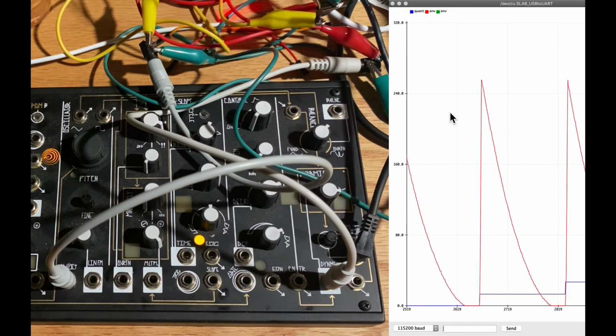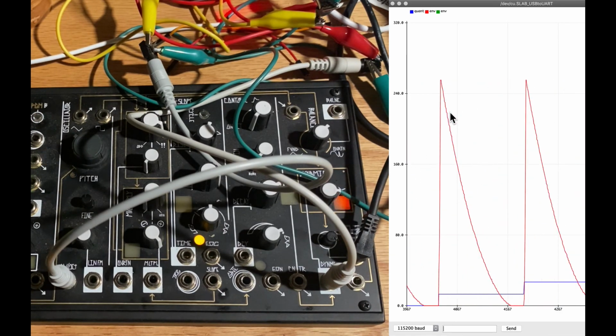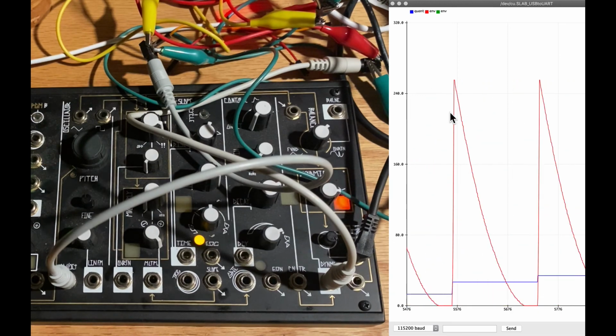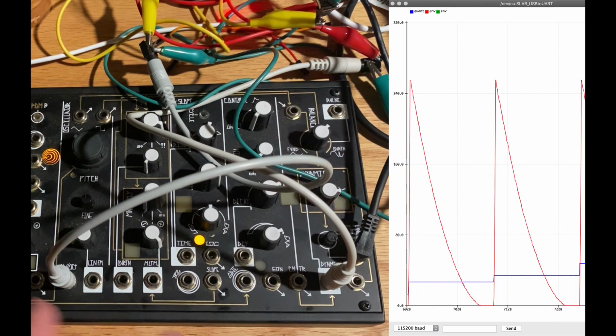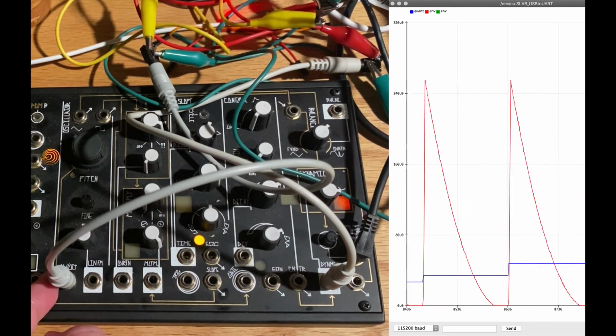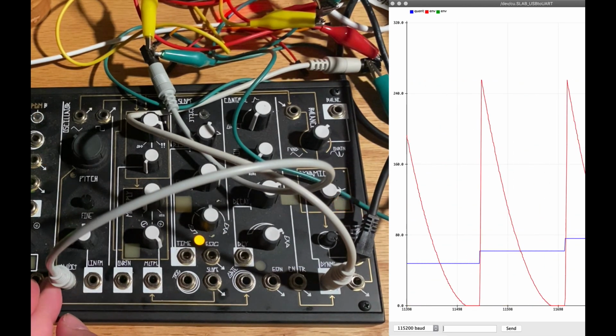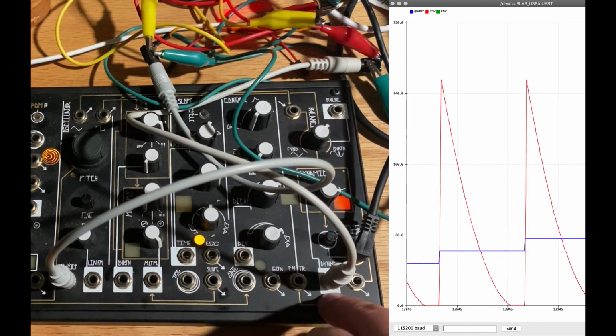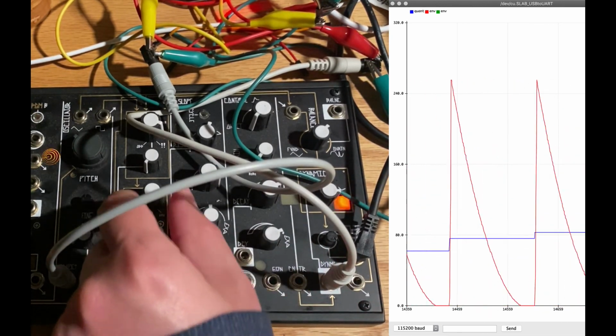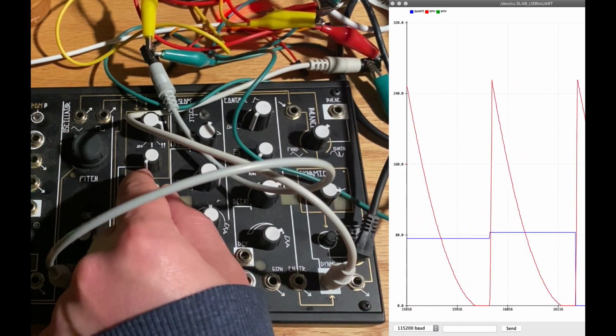So again, here we have our red trace is our envelope, our blue trace is our quantized CV. Here we're just using our quantized CV into the 1 volt an octave of the Nocoast. And then I'm just taking the output of our envelope and directly using it to control the envelope of our oscillator. And it works pretty well.